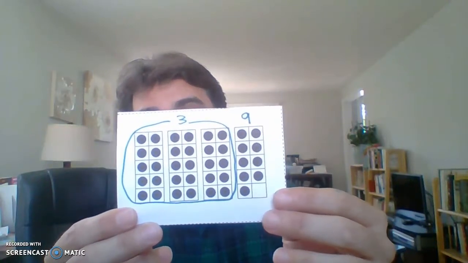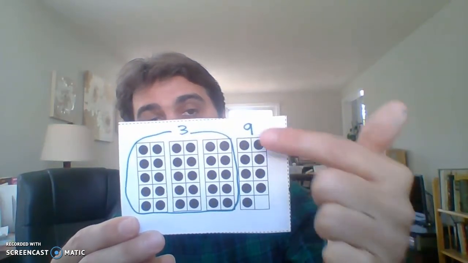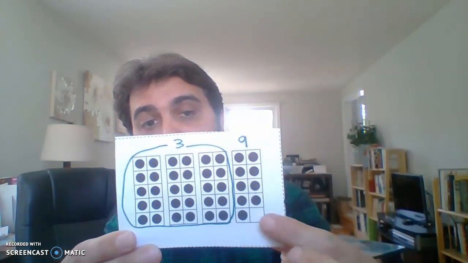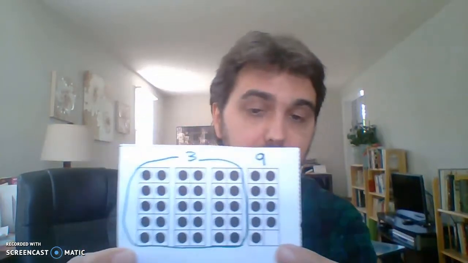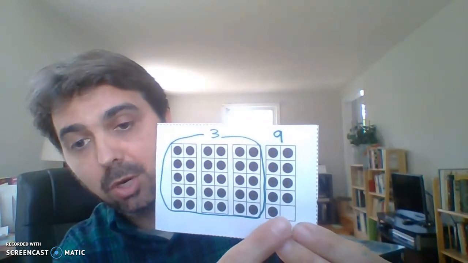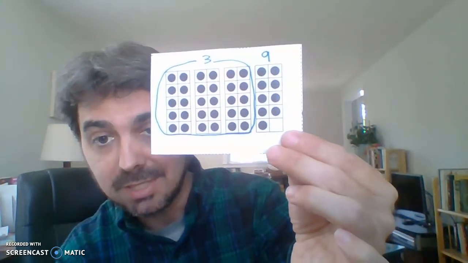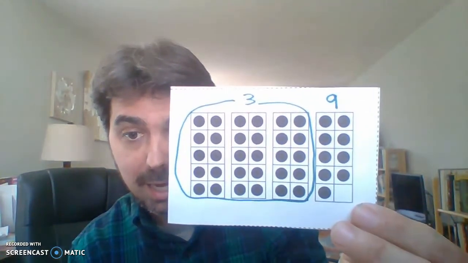Or you could also think of it as, I almost have a 10 frame. There's only 1 missing, right? So you know you're just 1 away. If there was a dot there, that would be 40. But since it's not there, it's 1 less than 40. 1 less than 40 is, you said it, 39. So we have 30 dots in the 3 10s plus the 9 1s gives us 39. And there we are, boys and girls.